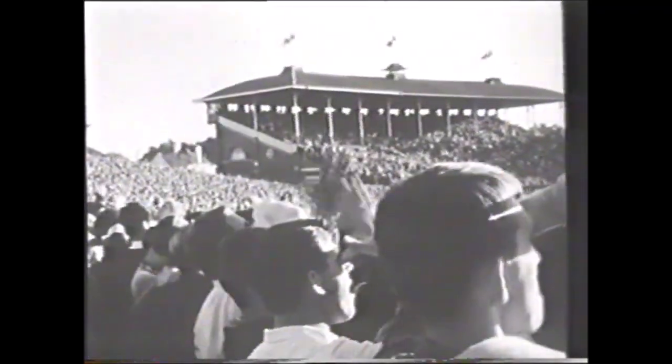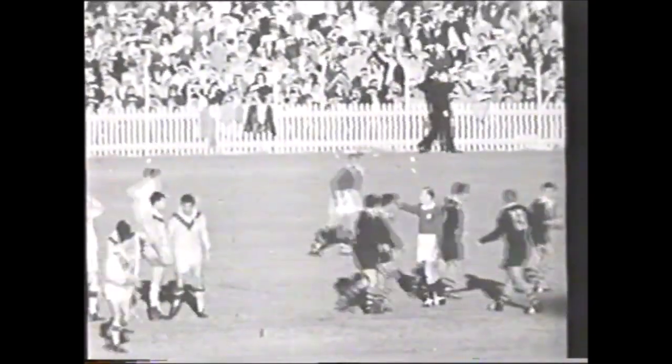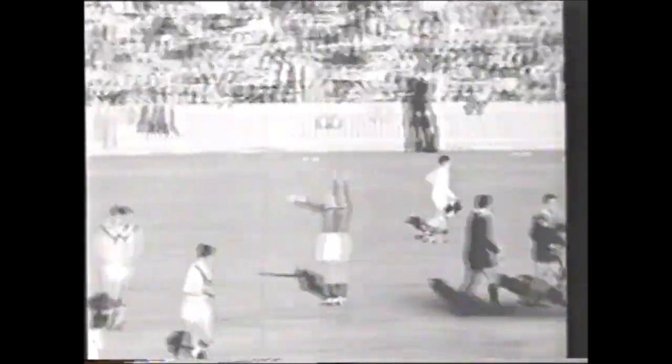In the closing seconds, the Kangaroos are penalised for a scrum infringement in their own half, giving Britain a dramatic chance of gaining a draw if they can score a converted try from an up and under as the hooter sounds.